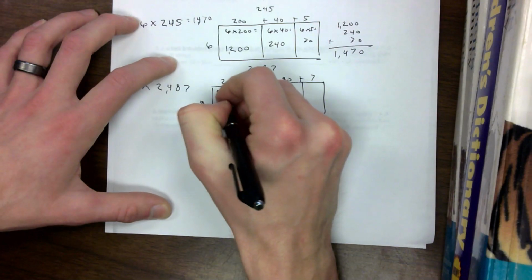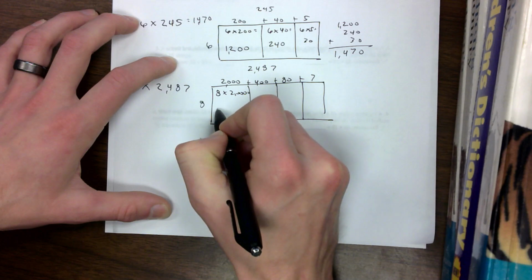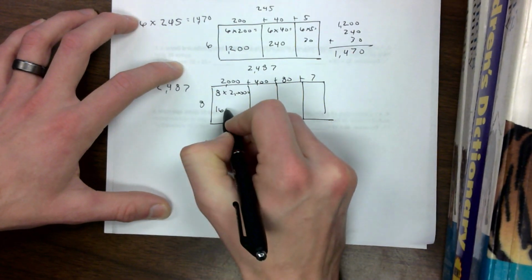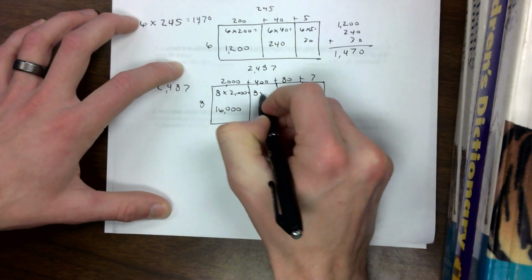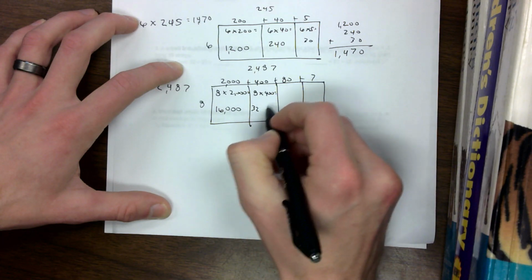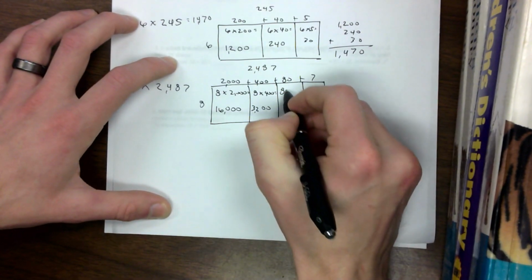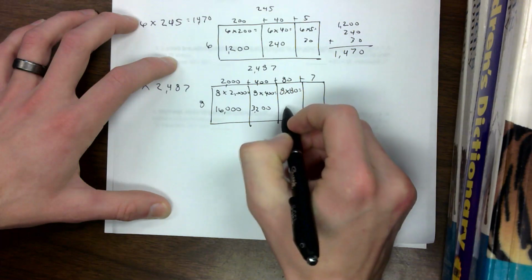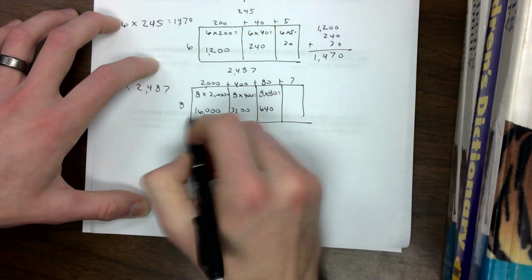We would continue the same pattern. We have 8 times 2,000, 8 groups of 2,000 in this box. We think of 8 times 2 is 16, but this is in the thousands place, so we have 16 thousands. 8 times 400, 8 times 4 is 32, so we have 32 hundreds, or 3,200. 8 times 80, 8 times 8 is 64, but we have tens, so 640, and then 8 times 7.